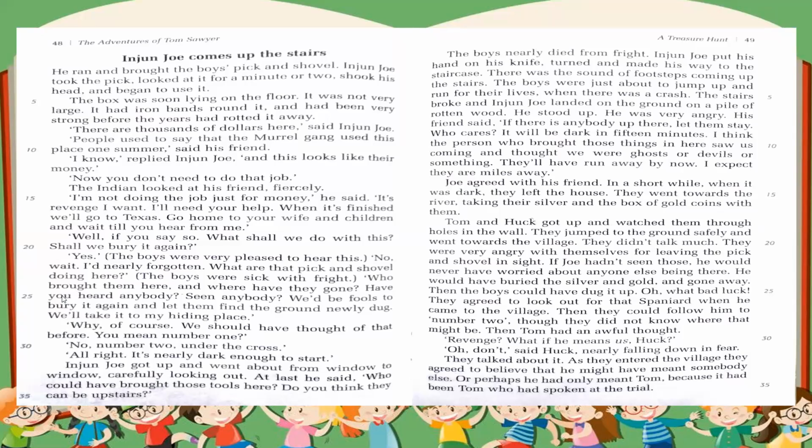Now after listening to this, the boys were so frightened, okay? Who brought them here and where have they gone? Have you heard anybody? Seen anybody? We'd be fools to bury it again and let them find the ground newly dug. We'll take it to my hiding place. Now Injun Joe was so smart, he said that it would not be a smart act, it would be a foolish thing to do this.